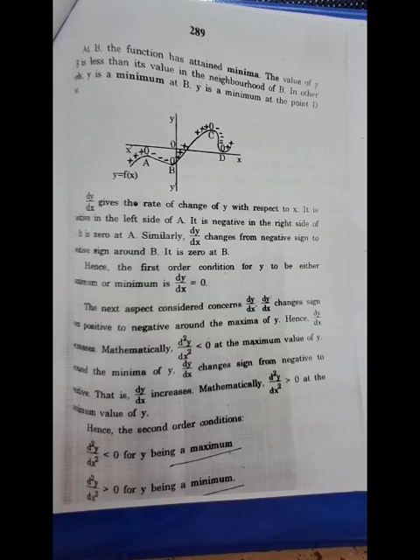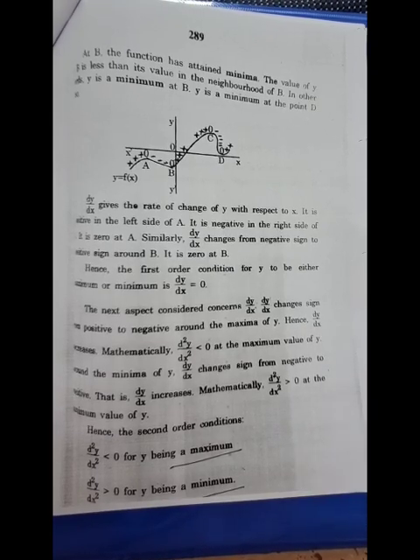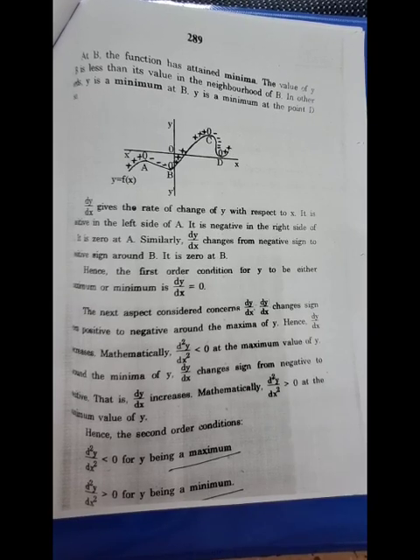This is the graph that represents the following. dy by dx gives the rate of change of y with respect to x. It is positive on the left side of a, it is negative on the right side of a. It is 0 at a. Similarly, dy by dx changes from negative sign to positive sign around b. It is 0 at b. Hence, the first order condition for y to be either maximum or minimum is dy by dx is equal to 0.